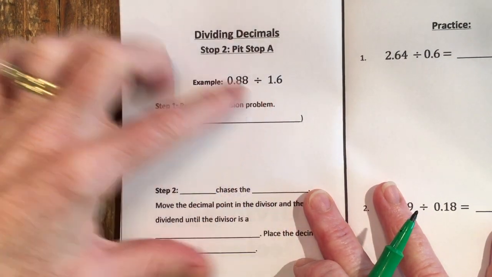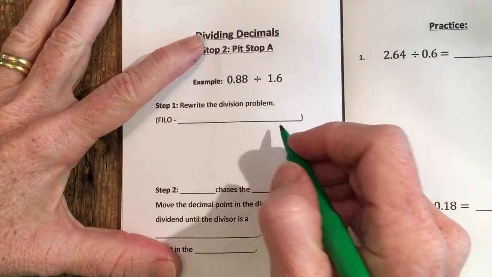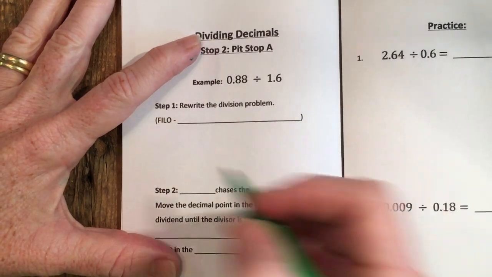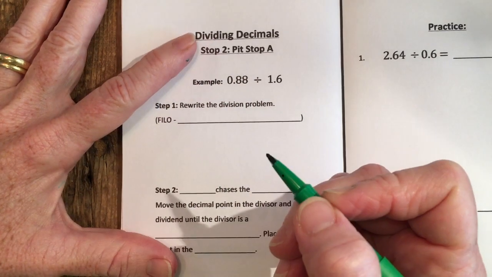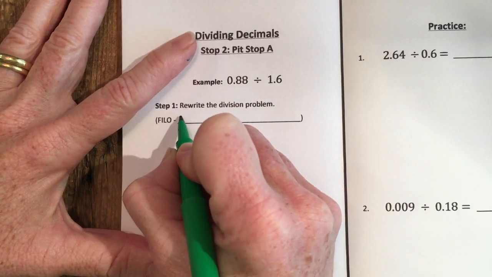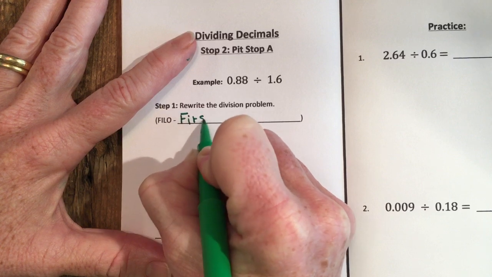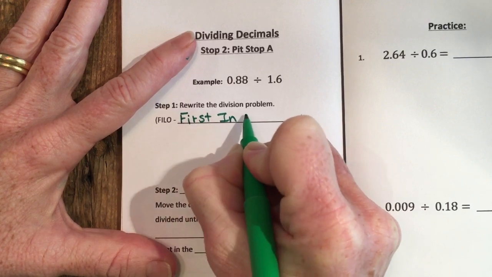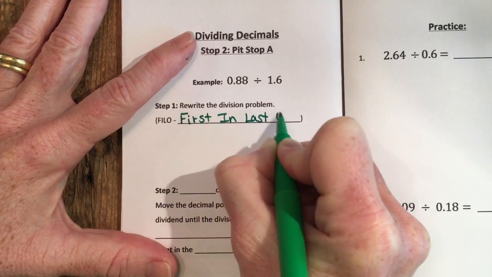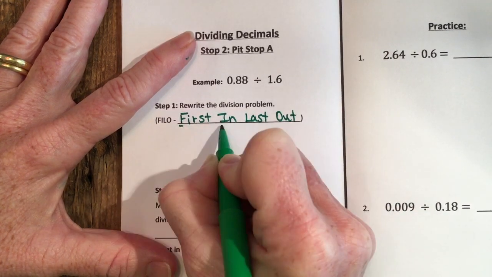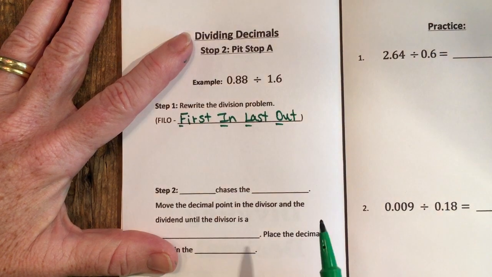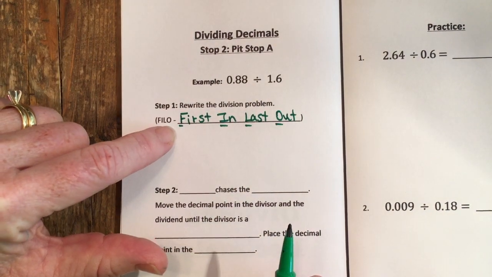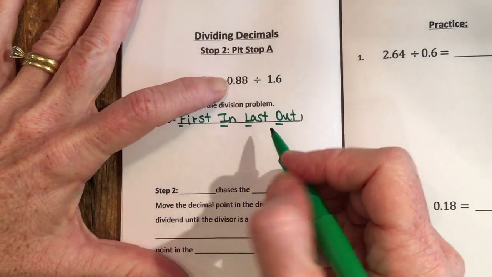Well, the first thing you want to do is rewrite the division problem so that it looks like a long division problem. And the way to remember where the numbers go is to remember FILO. FILO stands for first in, last out. So first in, last out. Kind of like Tybo when we were changing fractions to decimals, FILO works as well. So the first number is 0.88.